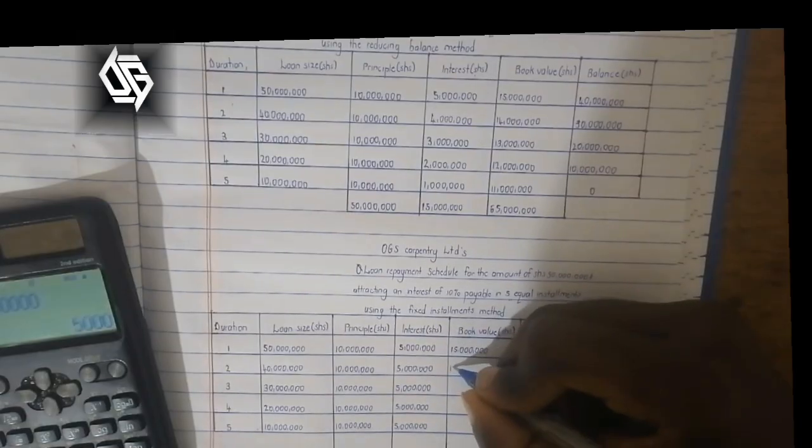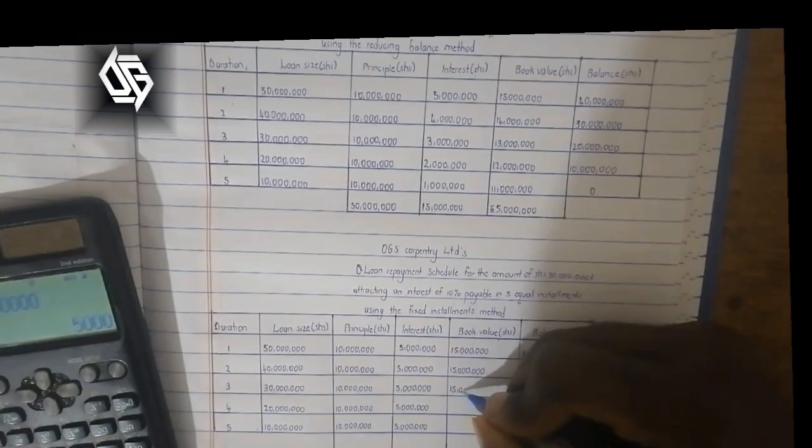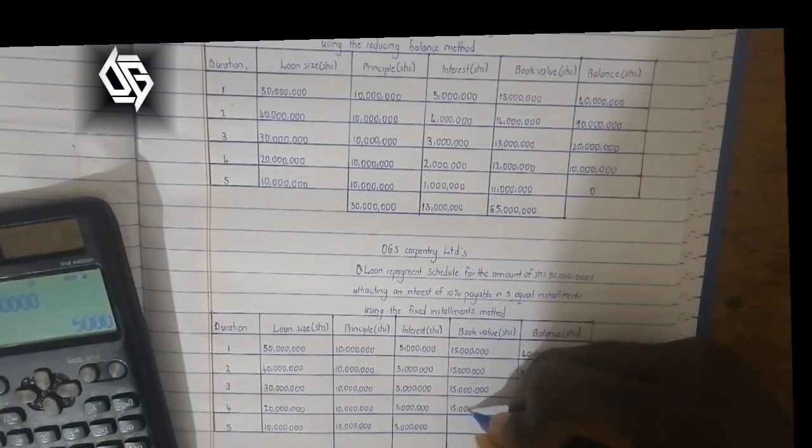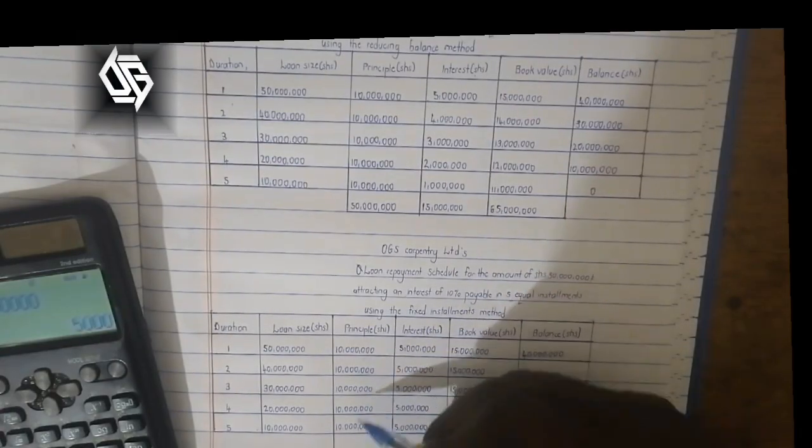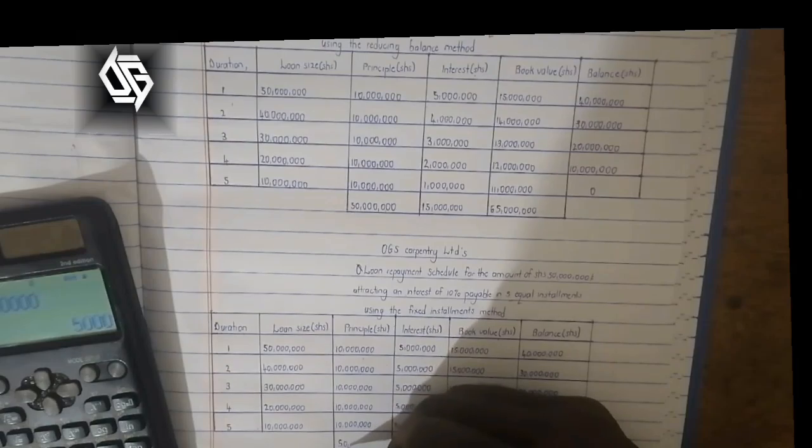So as we said, book value is got by adding the principal plus the interest. So 10 million plus 5 million gives you 15 millions. So book value throughout should be 15 millions. Plus don't forget to find the sum down of the principal, the interest, and the book value. You add them at the end. Do not forget that it is very crucial.